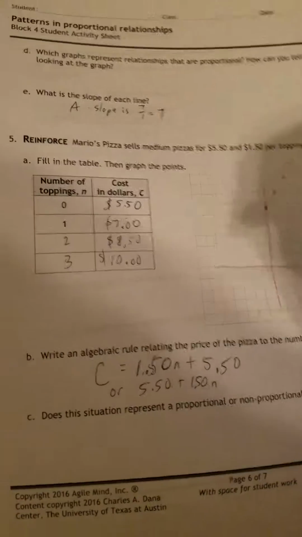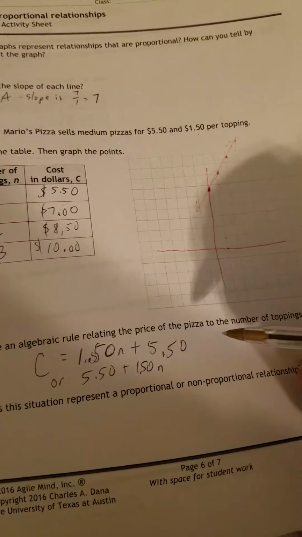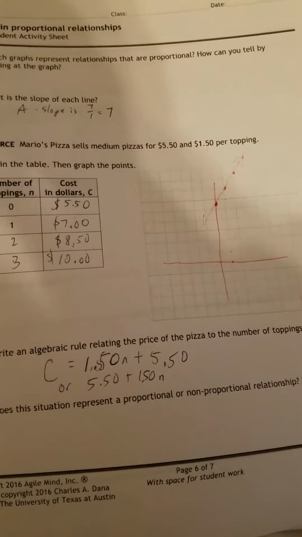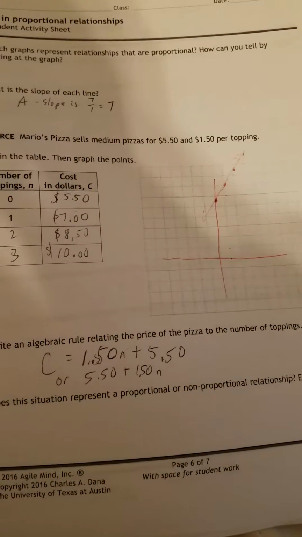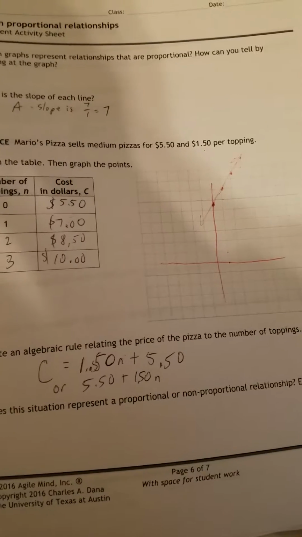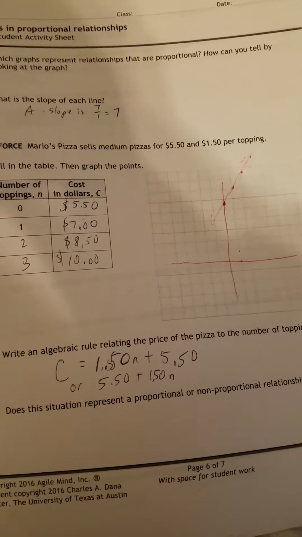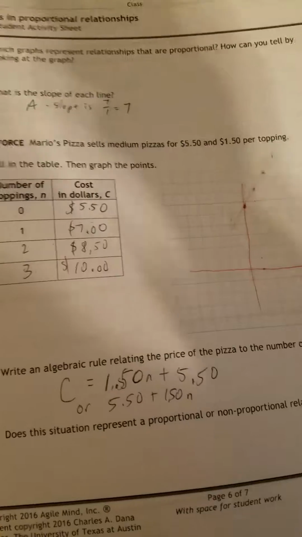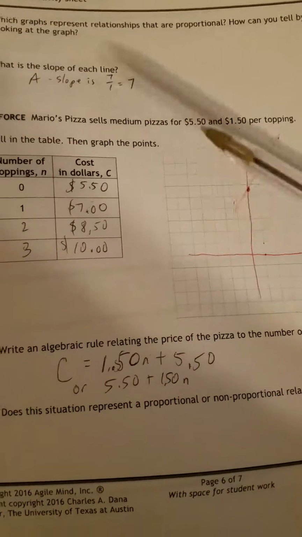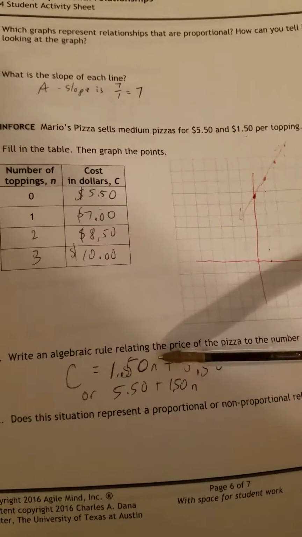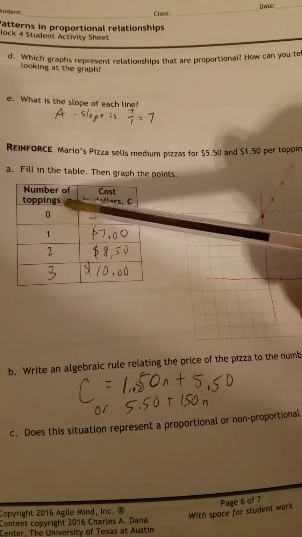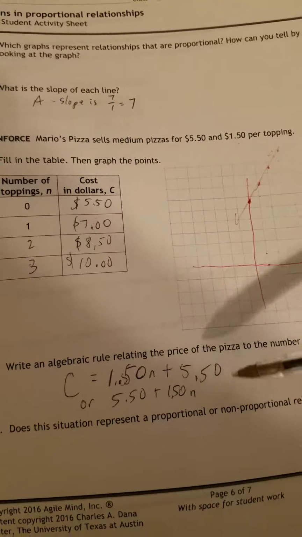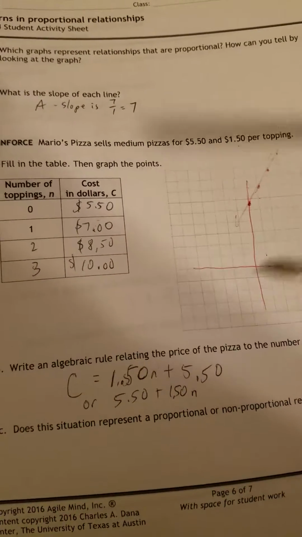All right, now the tricky thing about the algebraic rule, well, I shouldn't just flat out tell you that it's tricky, but remember, we have to think about the thing that's always the same. Okay, the thing that's always the same is that we've got $1.50. It's not $1.50 for 1 topping and then a different amount for 2 toppings and a different amount for 3 toppings. It's $1.50 per topping, all right? That is our coefficient. So the cost of this pizza is $1.50 times the number of toppings. So that's the N for that one, not the number of pizzas, but the number of toppings. So $1.50 times the number of toppings plus the 1 cost for the pizza. So that's going to be your algebraic rule for that.